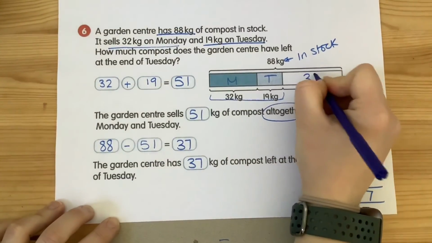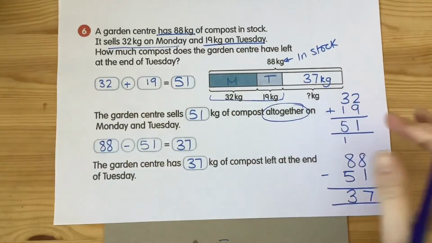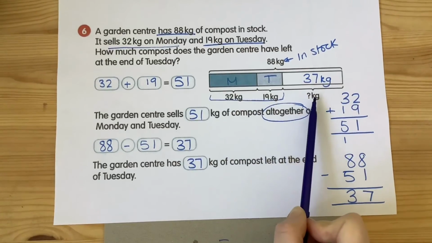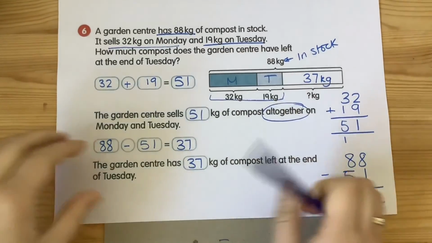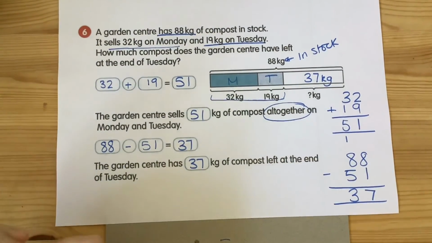So this amount here is worth 37 kilograms. And if you wanted to check that, if you did 32 plus 19 plus 37, you should get 88 in total. Well done if you got those right.